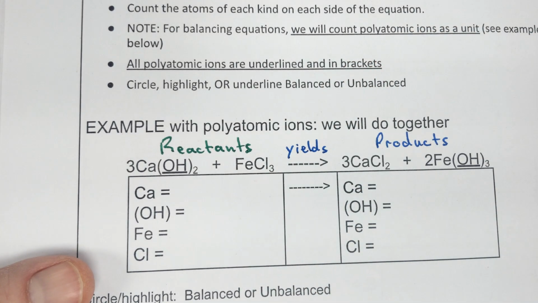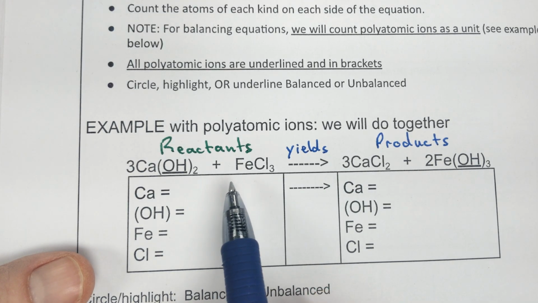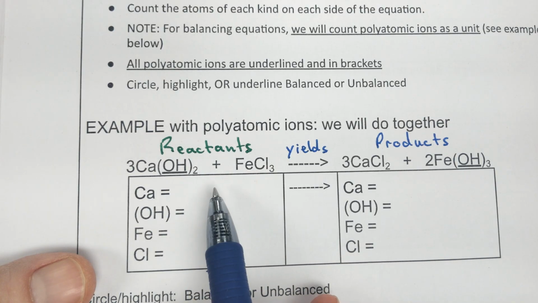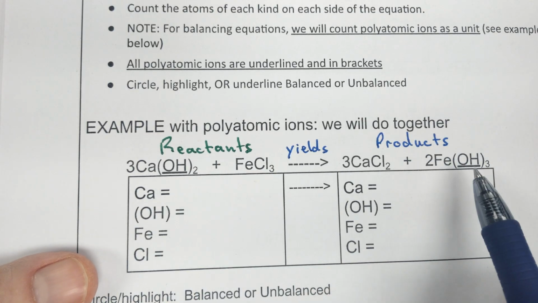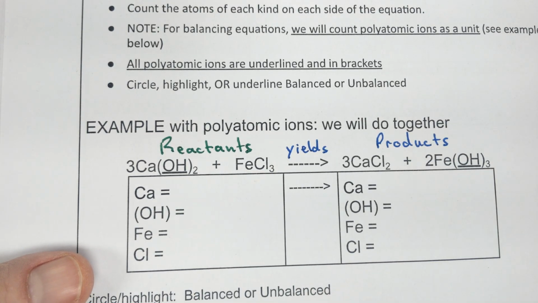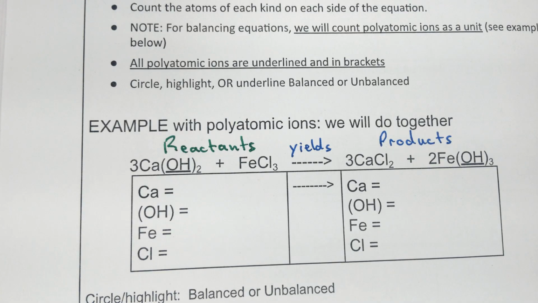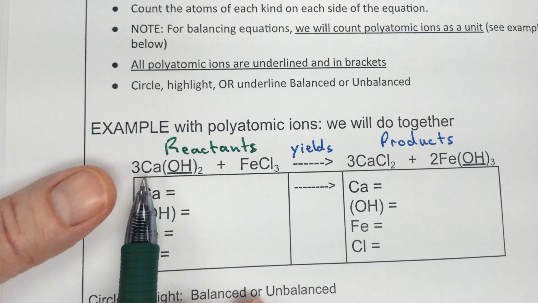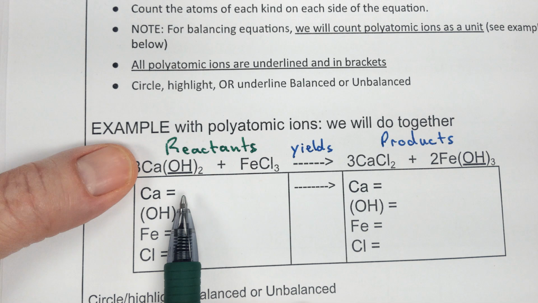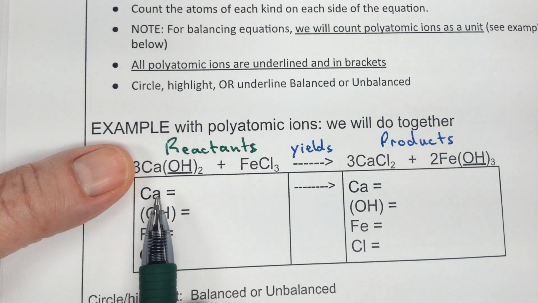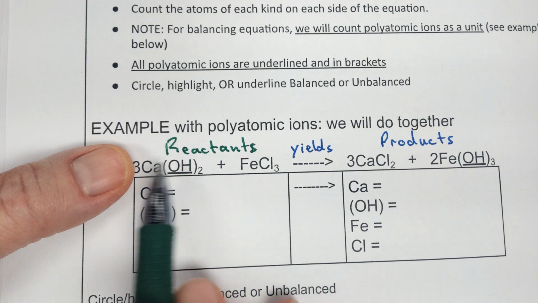All right, so what I mean by balancing is we want to make sure we have the same number and kinds of atoms in the reactants that we have in the products. Otherwise, our reaction is impossible because it doesn't follow the law of conservation of mass. So the first thing I'm going to do is count what I have, and I'm going to do it on the reactant side first by setting each of the different atoms or ions equal to its subscript.